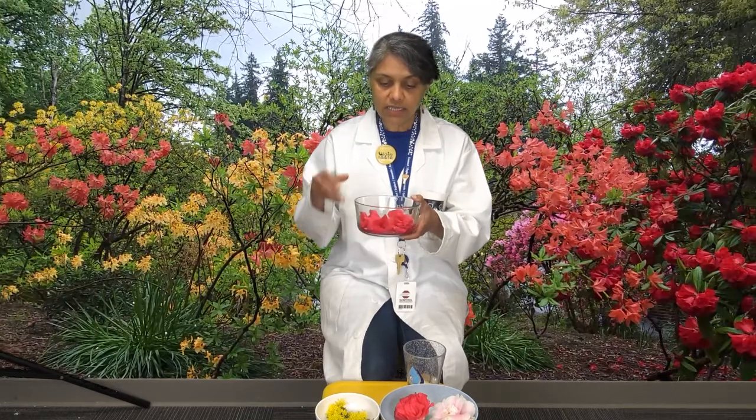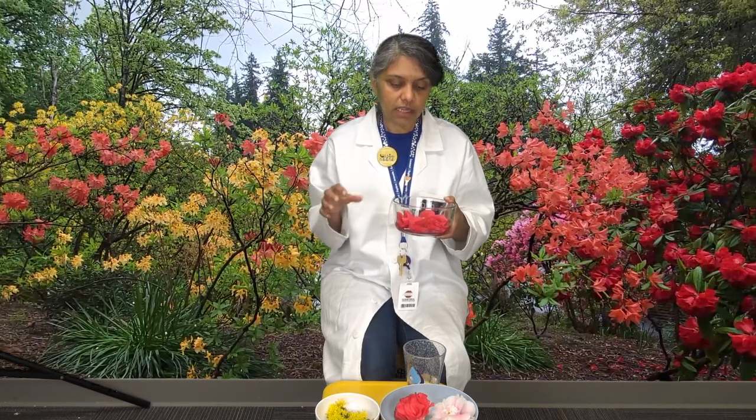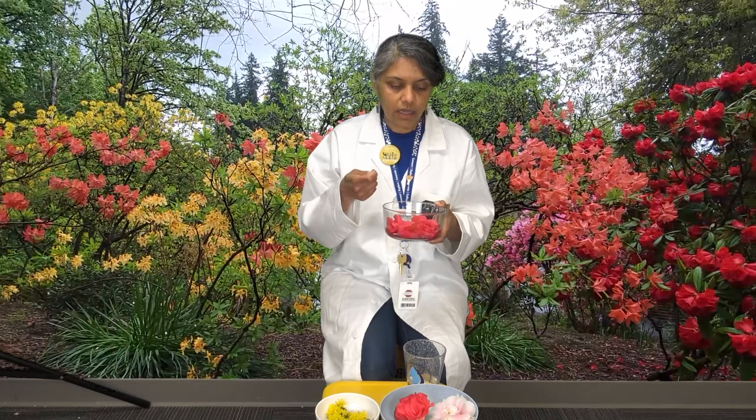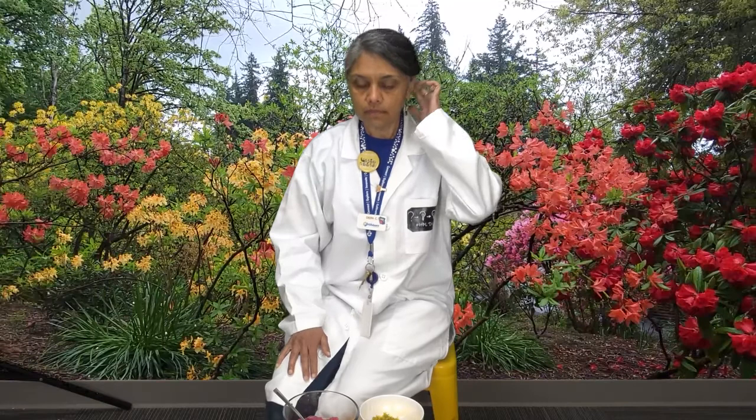Then place the container in a microwave until the water boils, and be careful when you take it out. Leave it to cool down a little for about 10 minutes, and then see if the color has been extracted into the water. If not, you can aid the process by crushing the petals with a spoon.